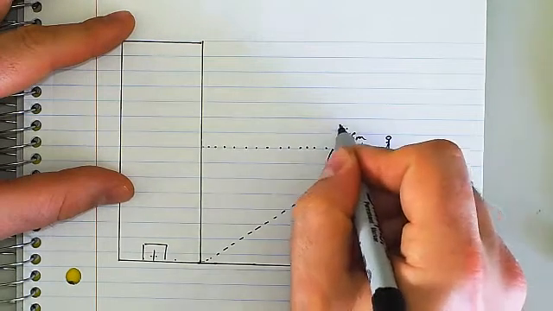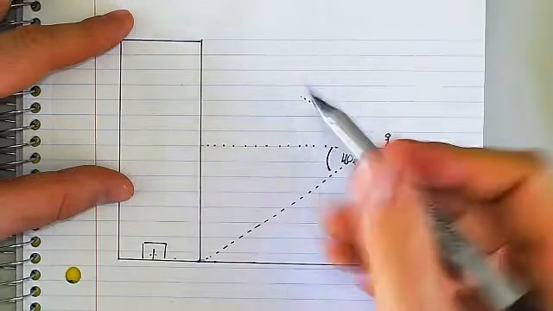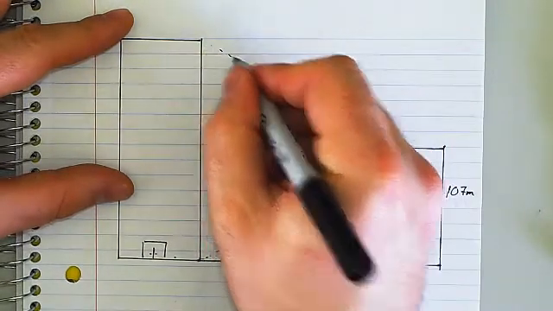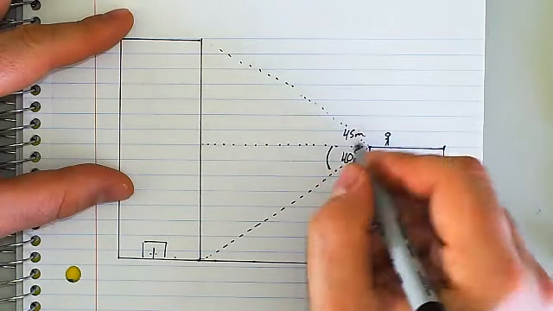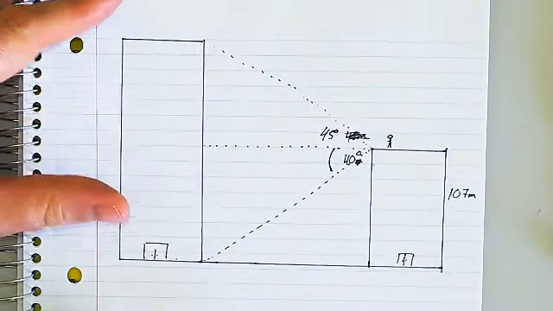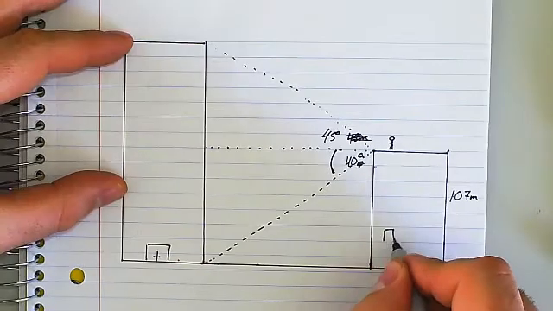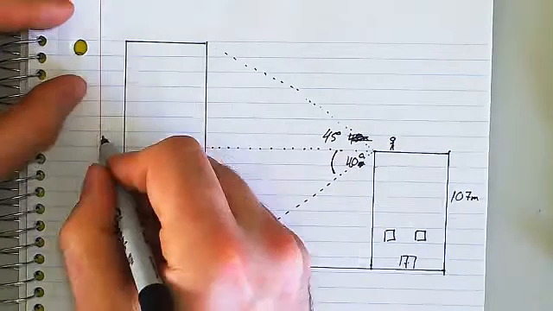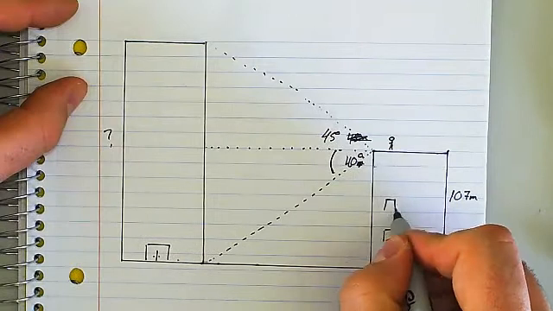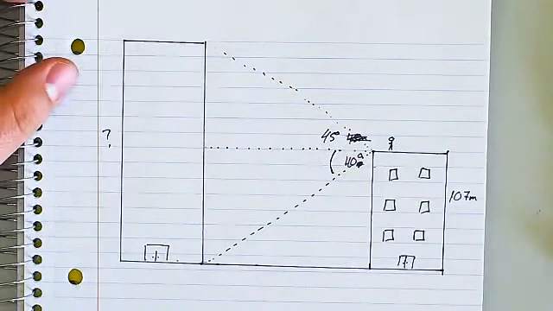If you also measure the same angle of inclination, remember that's the horizontal kind of going up, we're going to measure that to be 45 degrees. And that is basically enough information to solve and figure out just how tall our second building is, as we artistically fill in our building.